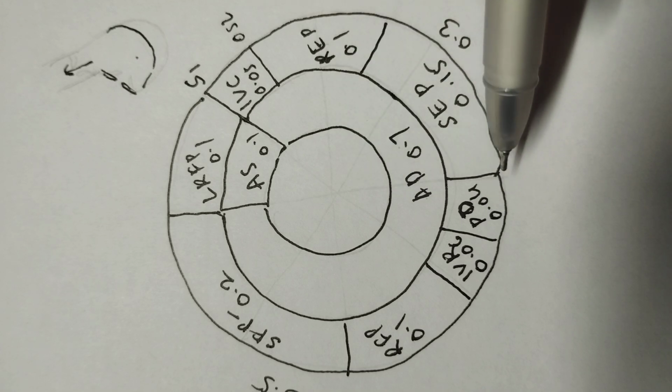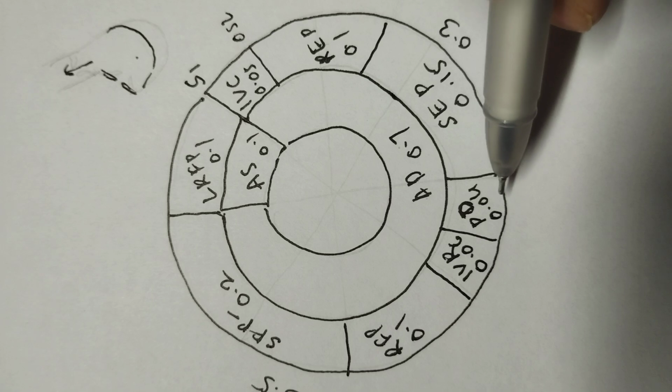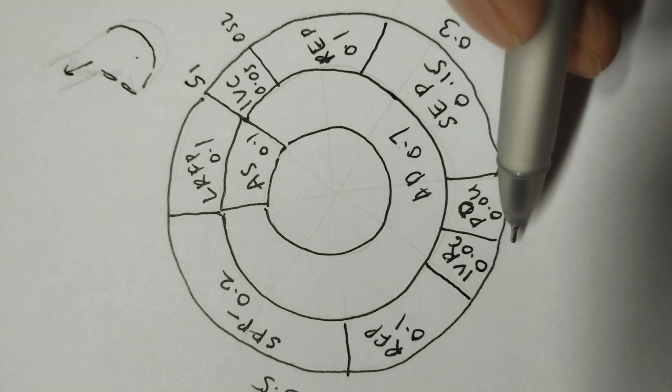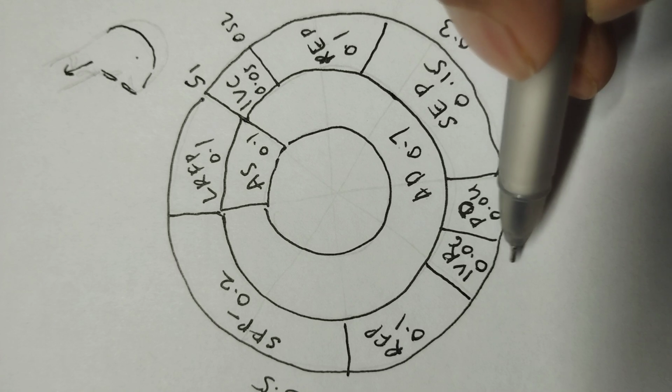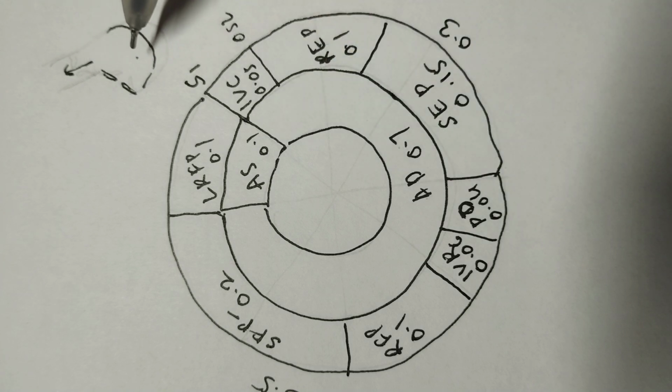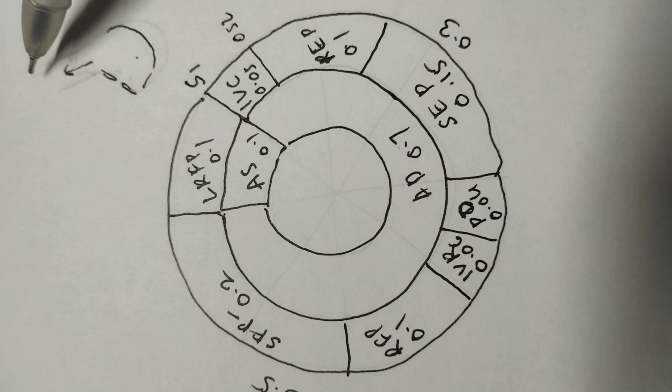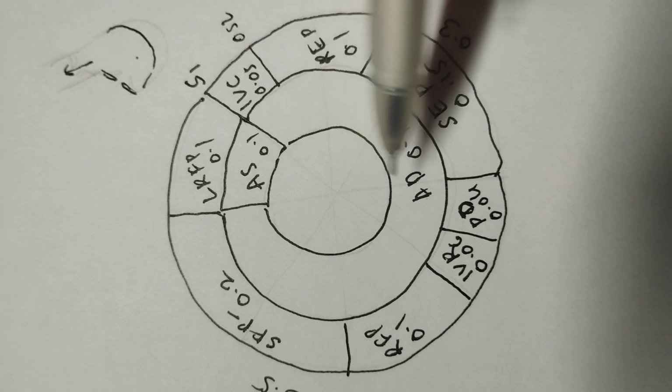Then the ventricular diastole starts, and at this point the aortic pressure increases more than that of the ventricle, and there can be a backflow of blood from the aorta back into the ventricles.